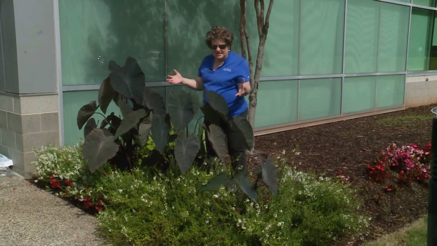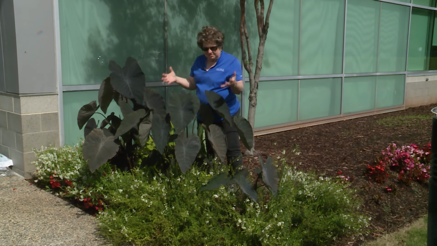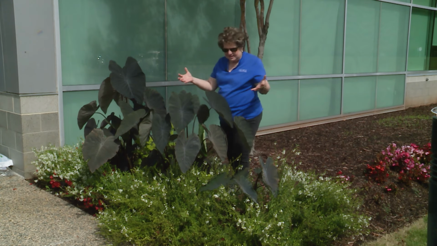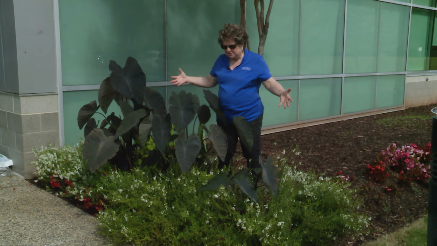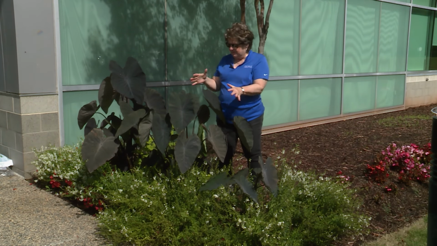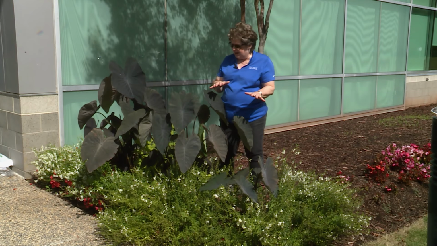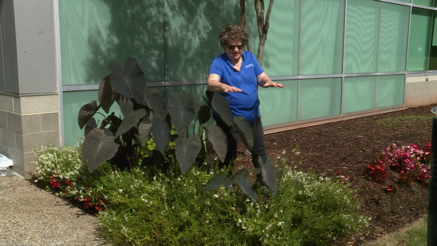So in an ideal situation, if you have a choice to place your bed, try to place it so that it has an even distribution of both water and sunlight. If we wanted these plants to be more equal in their size, this bed would not be oriented this way, it would be oriented this way.